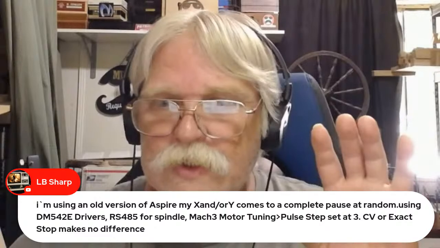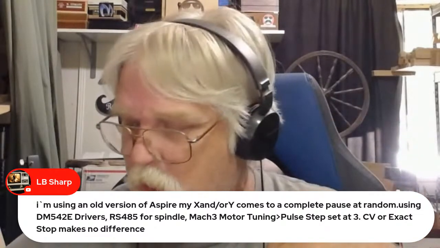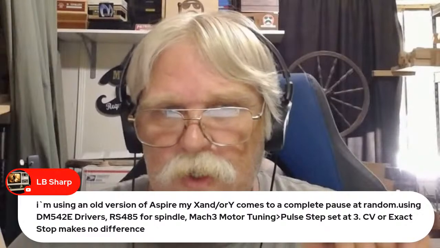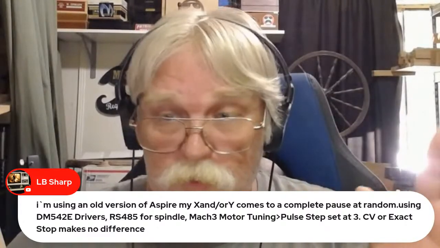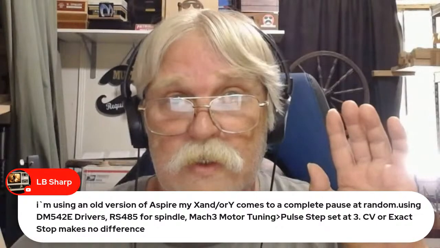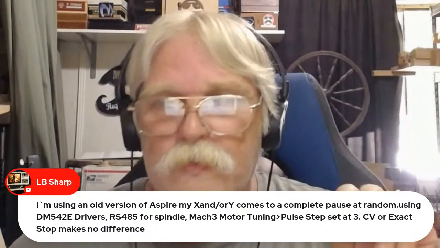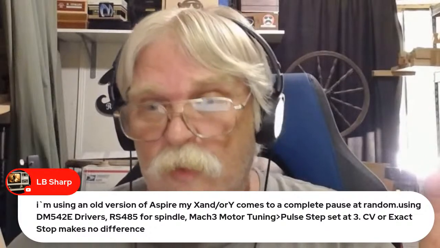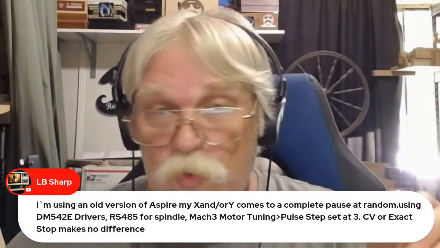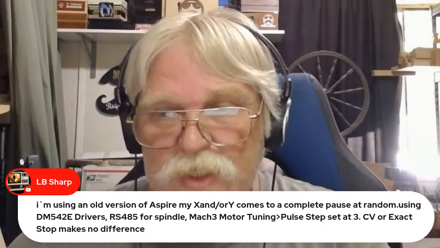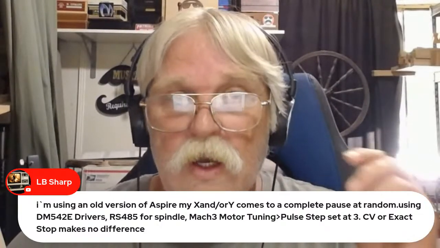And that's why I did things the way I did them. The computer I have out there in the shop is an old HP computer running Windows XP still. Yes, in 2021, I'm running Windows XP through a parallel port, but it works like a champ, and I don't have the problems I see a lot of people having.